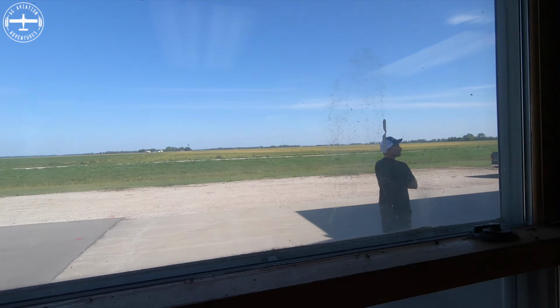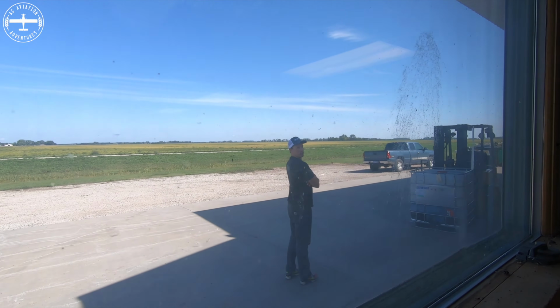The load is mixed and ready to go, so it's time to tell Tyson to jump in the airplane. Someone is spraying by us. Are you ready to go spray? I guess it's go time.